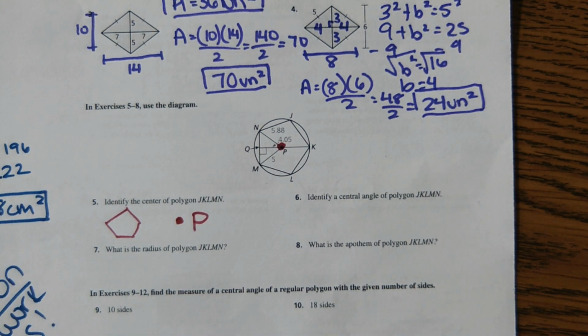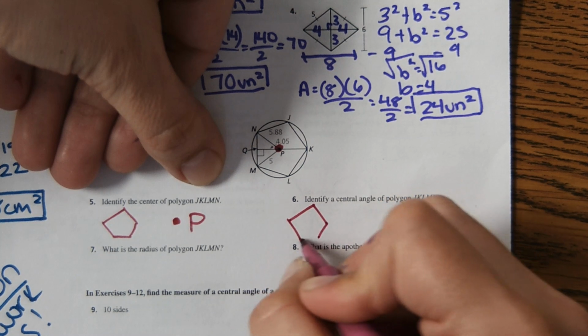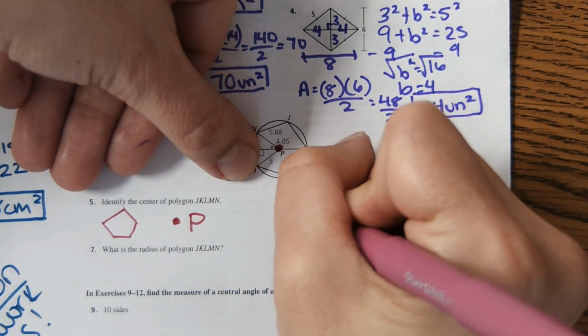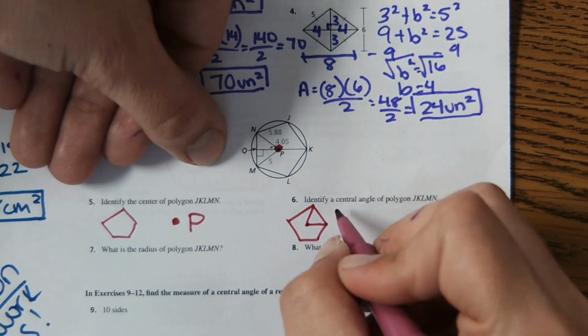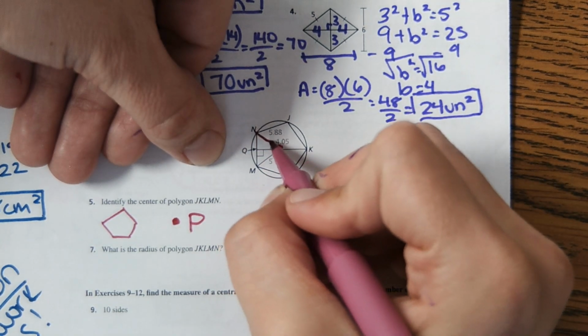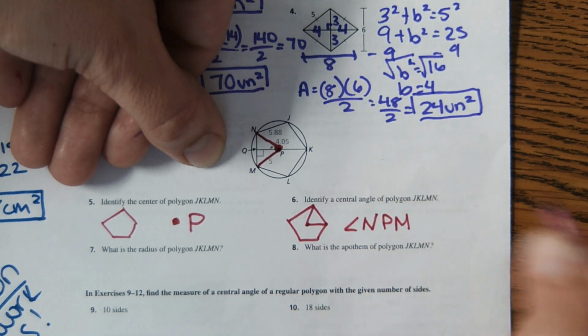Okay, and then 6, identify the central angle of the polygon. So what a central angle is, just to review the vocabulary from the beginning, is when you have an angle from the center to the vertexes like this. So the central angle here would be NPM, angle NPM.